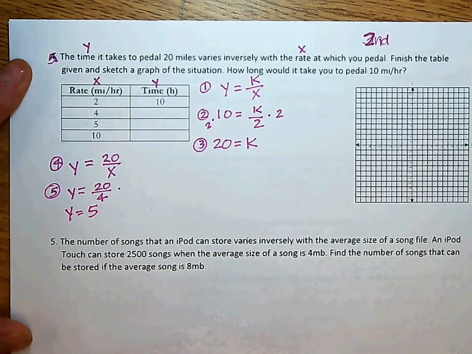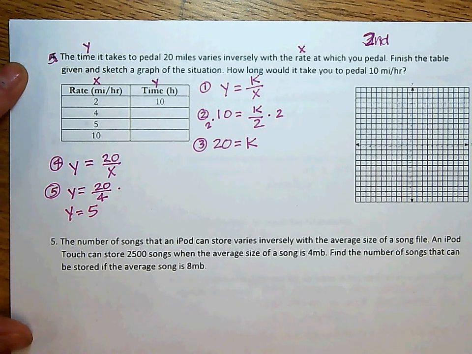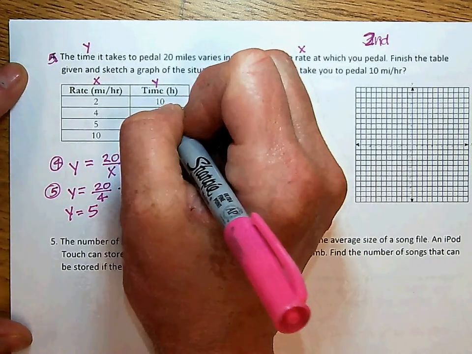Wait, do I draw the arrow? Say what, Kayla? Oh, okay, I didn't notice that, yep.